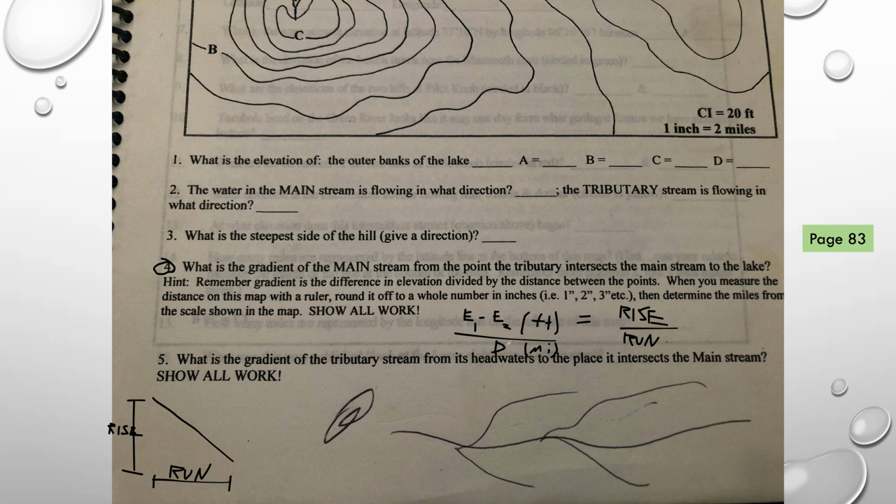So you plug that into the equation, and it spits out a number. And the number that it spits out is going to be in units of feet per mile. It's the gradient, how you report gradient. Okay, you also do the gradient for the tributary stream.